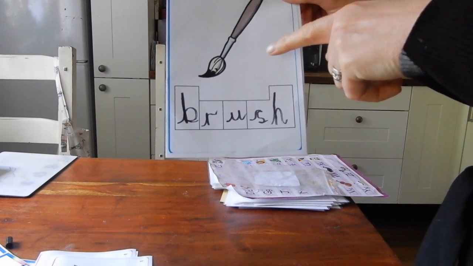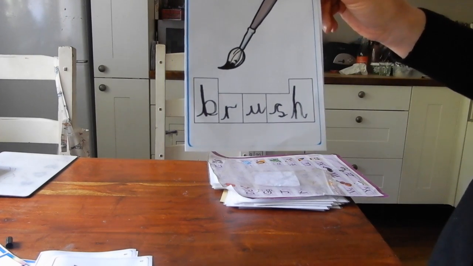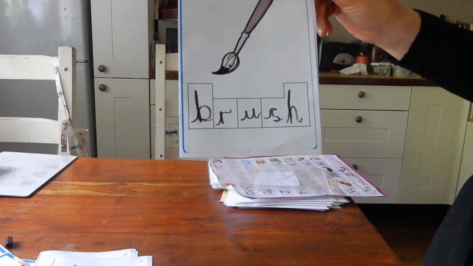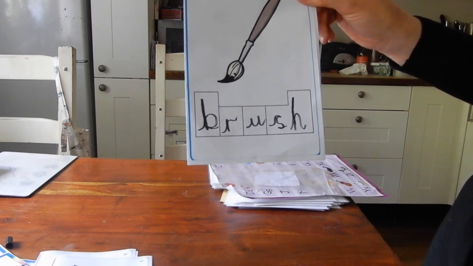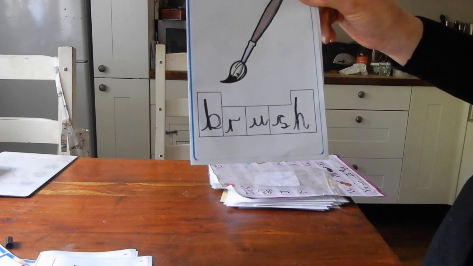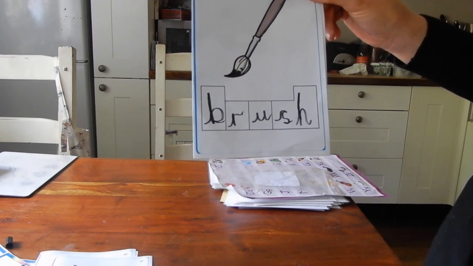It could be a paintbrush, as is in our picture, or it might be the other kind of brushes, like what you brush your hair with. So it's up to you what your sentence is going to be. But I want you to say it to your adult so that you can hear yourself saying it before you write it. This is a very important thing to do.